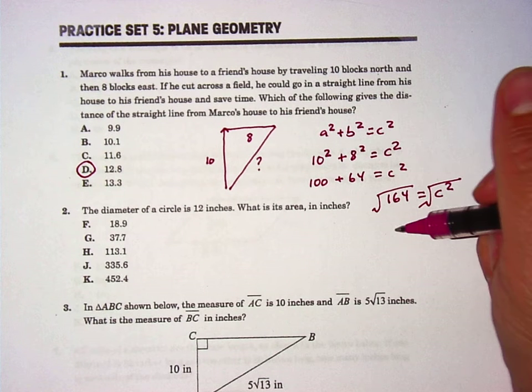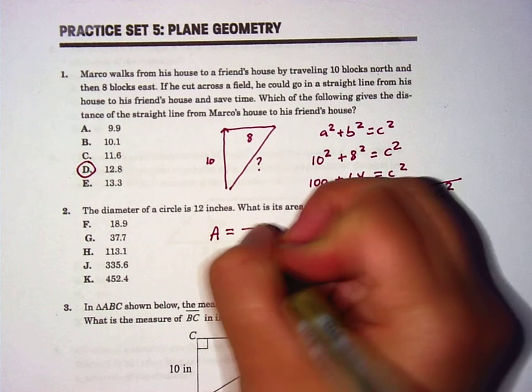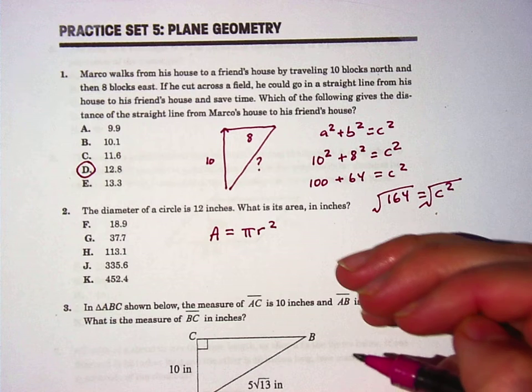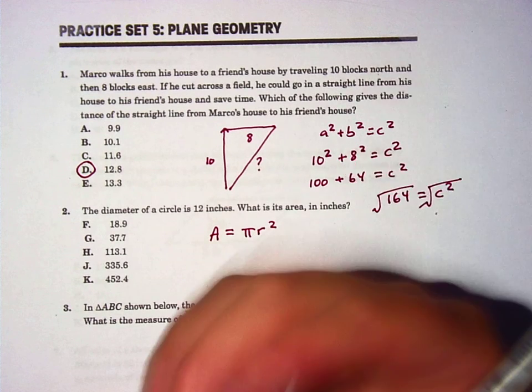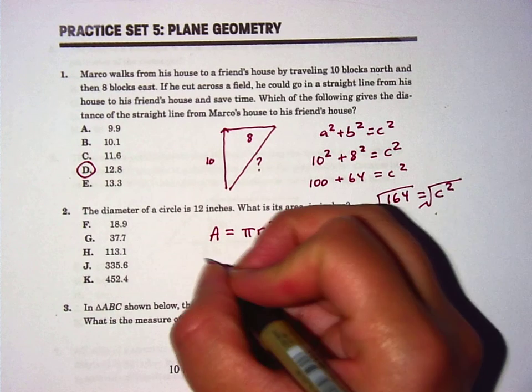All right, the diameter of a circle is 12 inches. What is its area in square inches? All right, so the area of a circle is pi r squared. There's not a lot of formulas that you should know for the ACT, but this is probably one of them. If you were to look up on a website what formulas you should know for the ACT, they'll give you just a couple that you should definitely know.